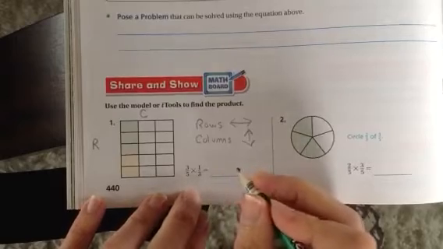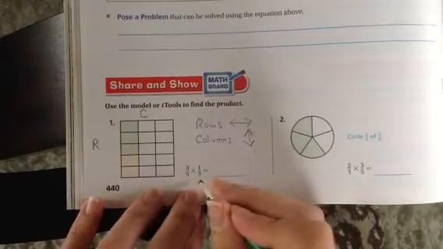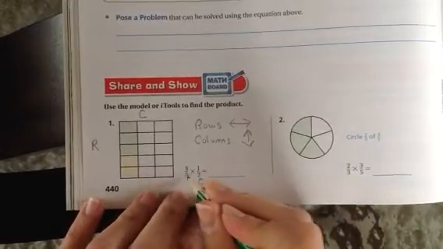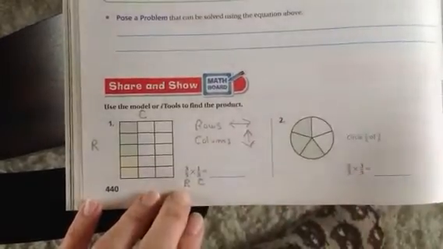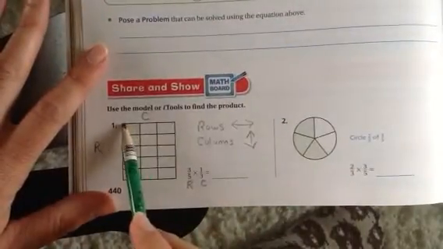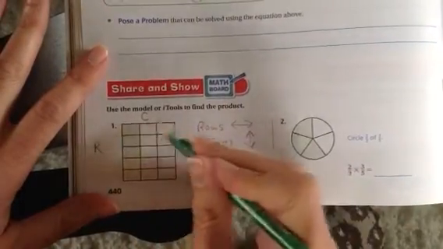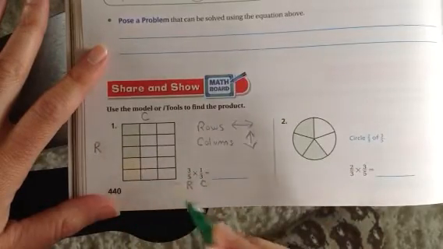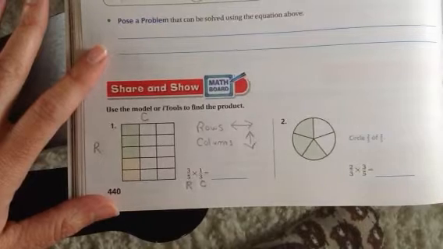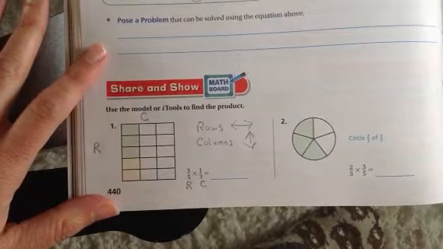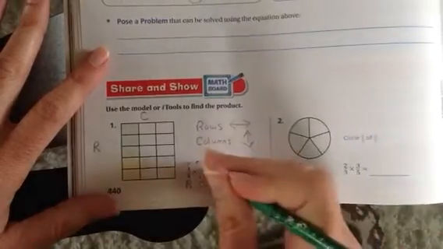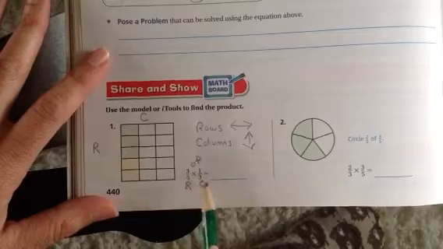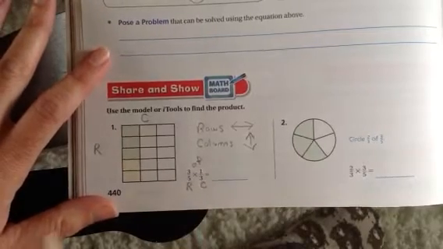So 1/3, looking at our denominators, the 3 is going to represent our columns, and the 5 is going to represent our rows. So that's how we ended up with 3 columns, 1, 2, 3 columns, and 1, 2, 3, 4, 5 rows. Okay? So of those 3 columns, we want 3/5 of the 1/3.